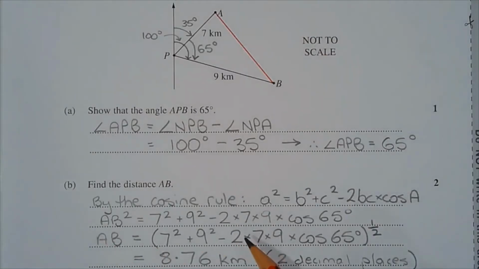So by the cosine rule, a squared equals b squared plus c squared minus 2bc times cos A. A represents the angle here, 65 degrees. This lowercase a represents length or side AB.